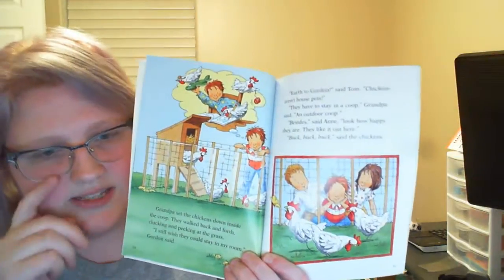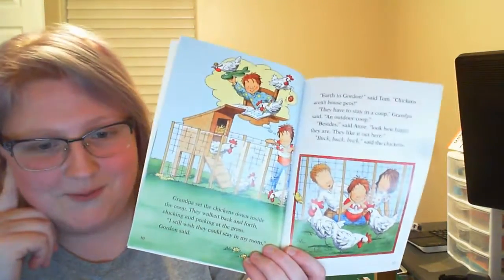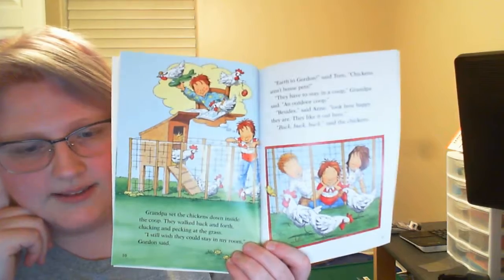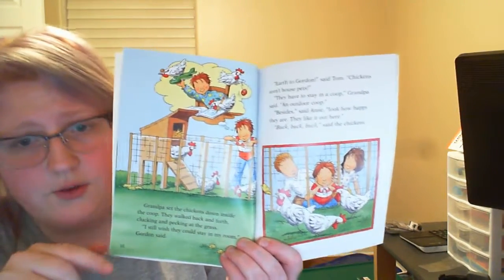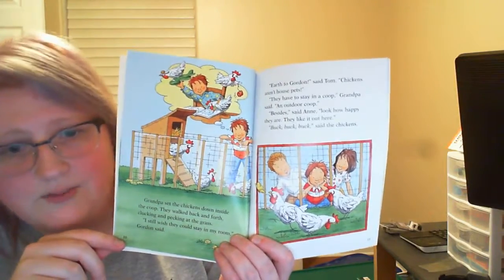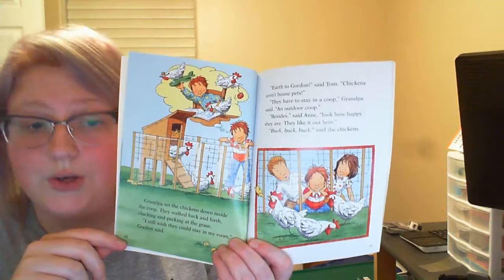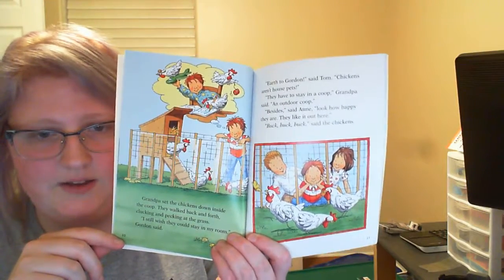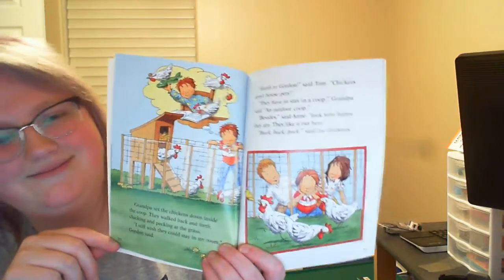Grandpa set the chickens down inside the coop and they walked back and forth, clucking and pecking at the grass. "I wish they could stay in my room," Gordon said. "Earth to Gordon," said Tom. "Chickens aren't house pets. They have to stay in a coop," Grandpa said. "An outdoor coop. Besides," said Ann, "look how happy they are. They like it out here." "Bok, bok, bok," said the chickens.